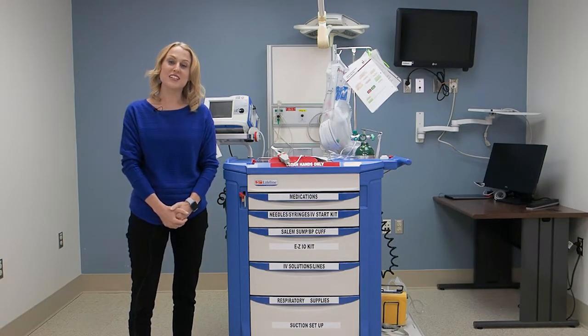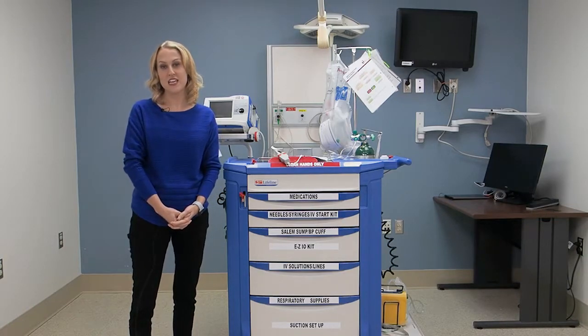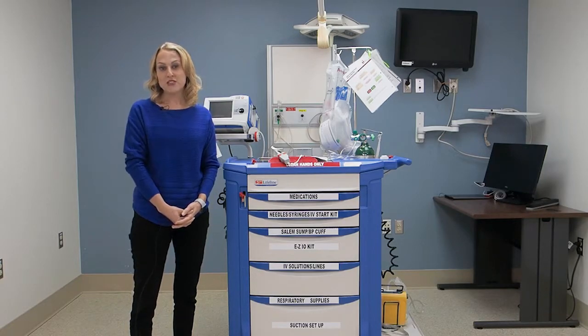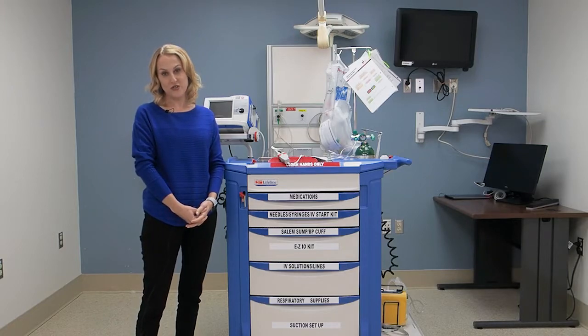First thing I want to discuss is the importance of knowing the location of the crash cart on your unit. It's so vital. And should you get pulled to another unit, make sure that one of the first things you do is determine the location of the crash cart on that unit.